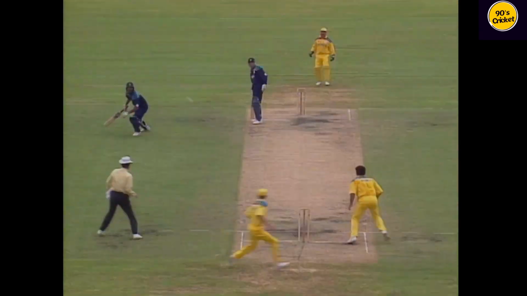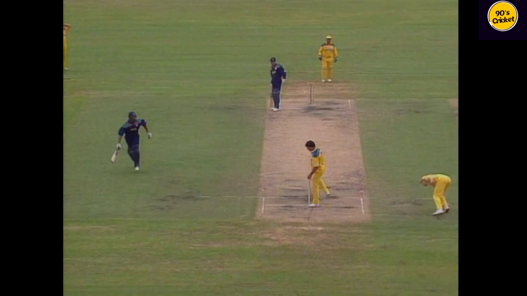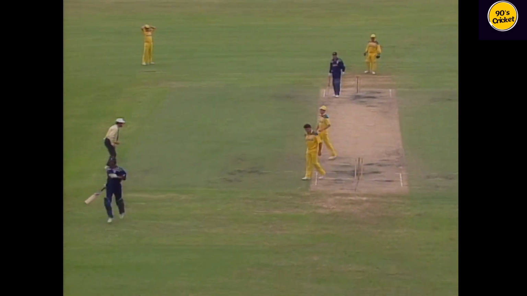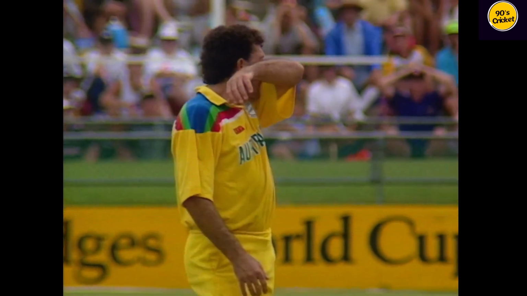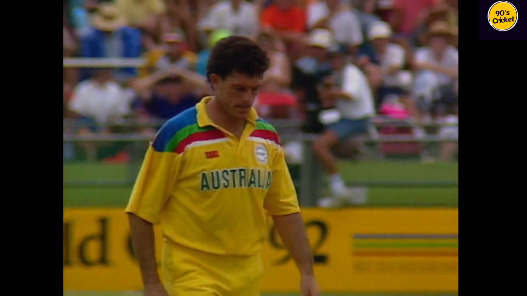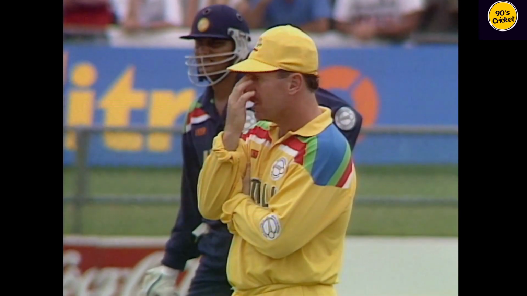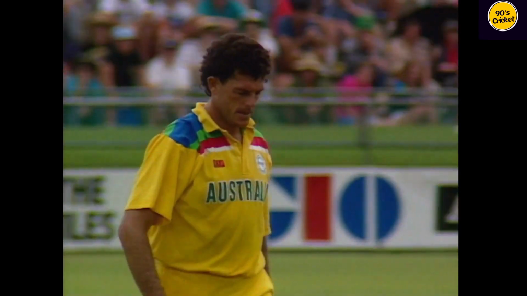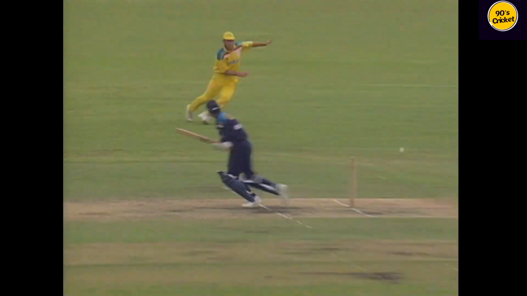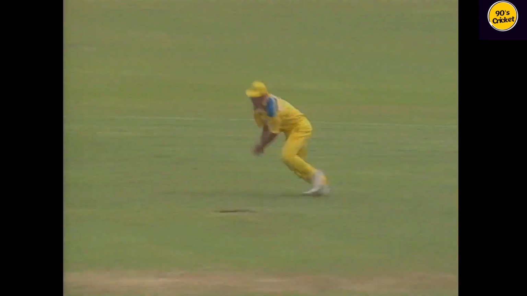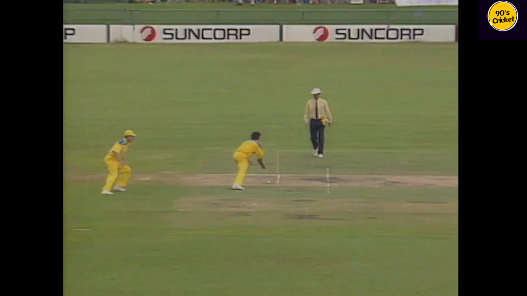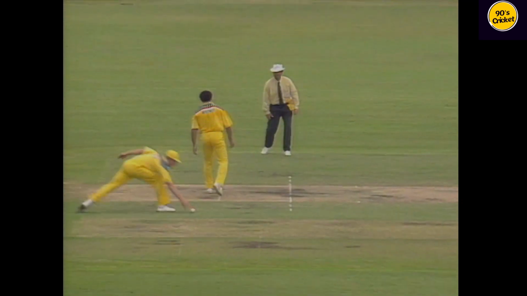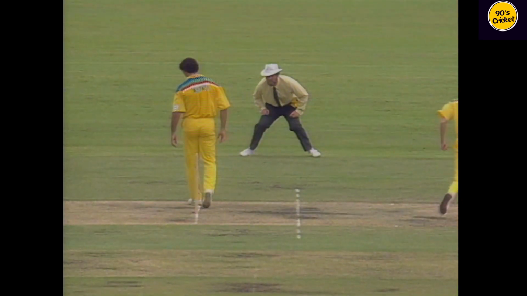A run out here. And all sorts of problems. The ball eluding Whitney and the clearest of run-outs being missed by Australia. Alan Border can't believe it. I'm surprised. Can hardly believe it up here. Terrible running between the wickets. Nice pick up and throw by Marsh. Ball bouncing to Whitney, and even then, extra fumbles.